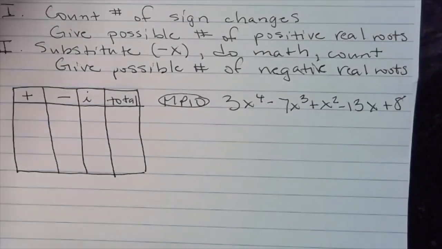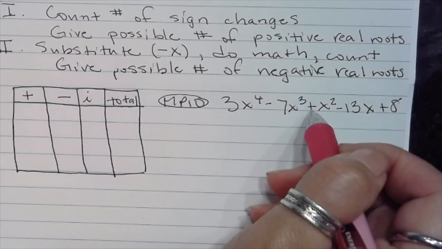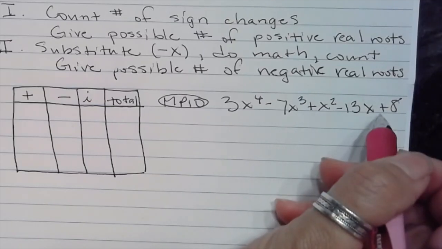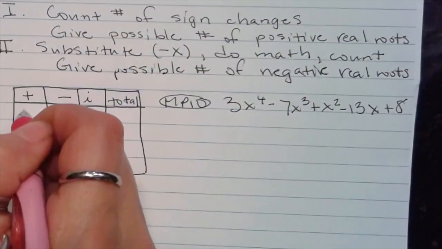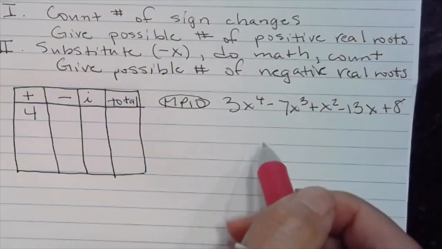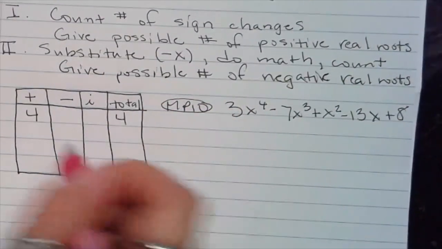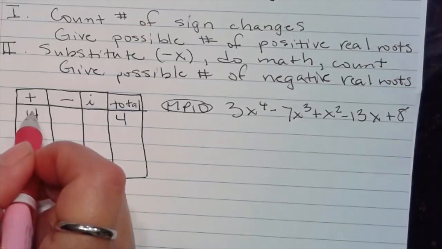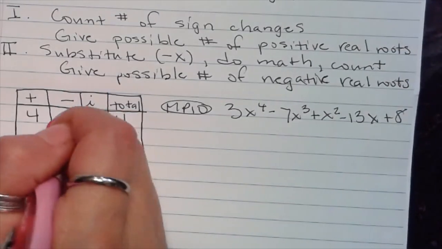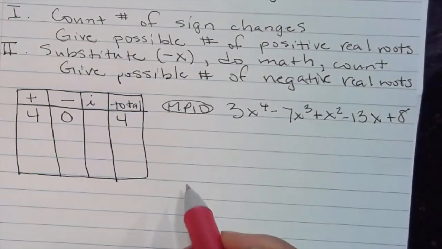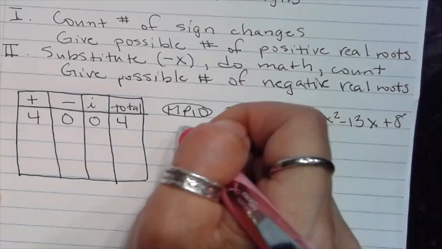Okay, so let's count the number of changes first. Positive to negative, that's 1. Negative to positive, that's 2. It's 3, 4. So there are 4 changes here. That means the possible number of positive roots is going to be 4. Now, how many total zeros are there going to be? We know from the degree that there's always going to be a total of 4. So if there are 4 possible positive real roots, and the total has to be 4, how many negative real roots could there be? None. How many imaginary roots can there be? None.